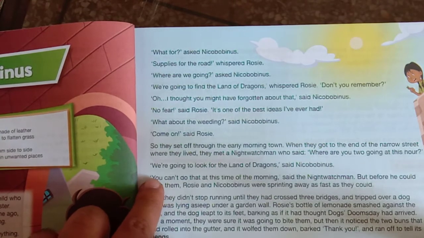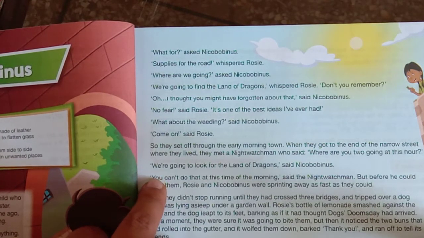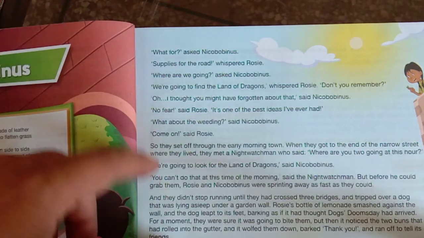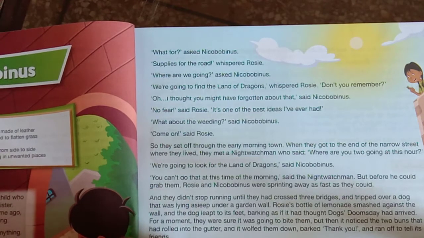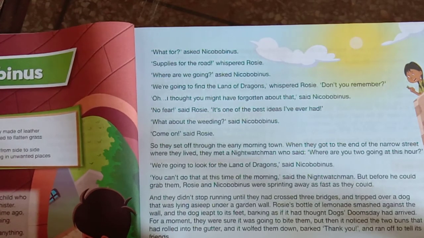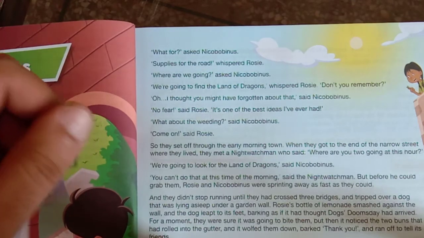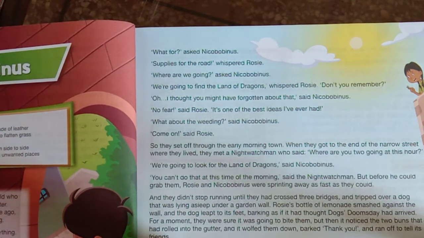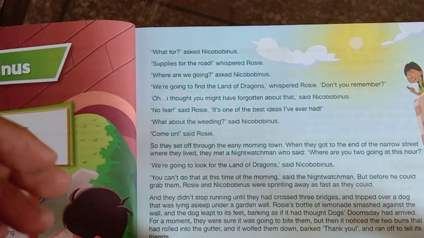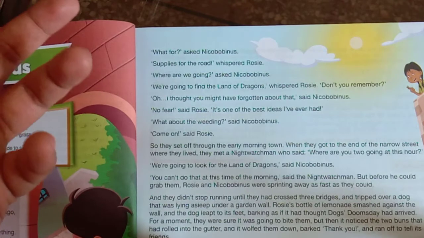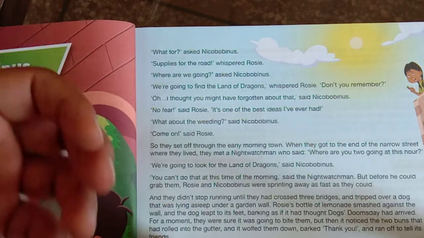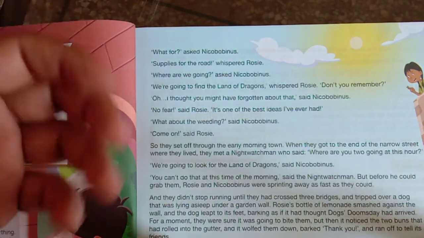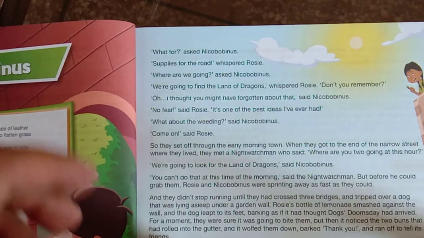Okay, now they are informing him. We are going to look for the land of dragons, said Nicobobinus. Now he replied that we are going to go and look for the land of dragons. You can't do that at this time of the morning, said the night watchman. But before he could grab them, Rosie and Nicobobinus were sprinting away as fast as they could. Now the night watchman is saying, this is too early and you can't be going out from your homes and traveling to this mysterious land of dragons. And he tried to grab them, he tried to stop them. But Rosie and Nicobobinus sprinted away as fast as they could. Sprinted means that they ran away as fast as they could.